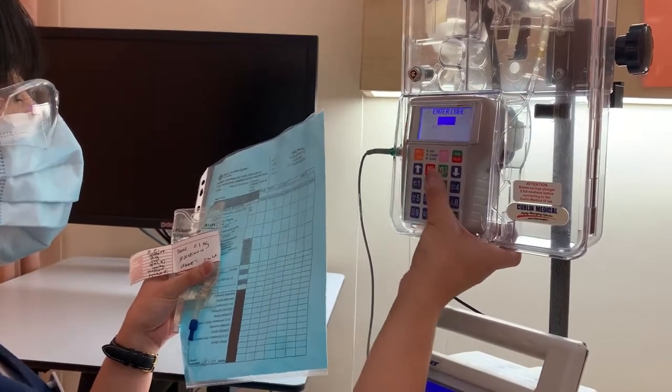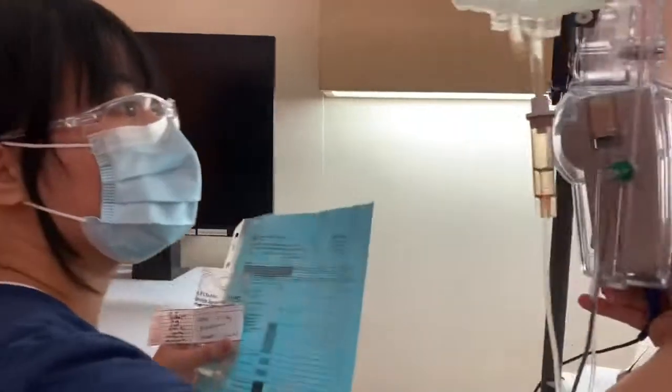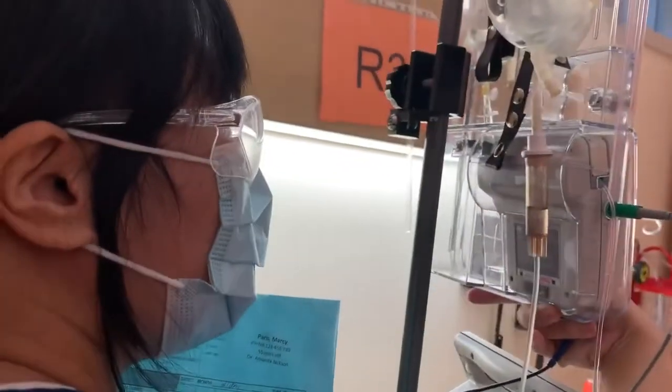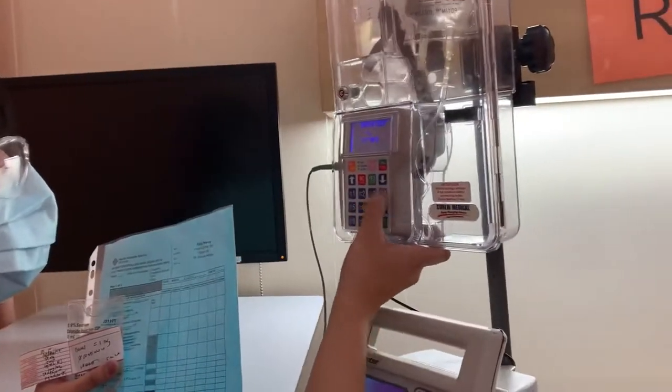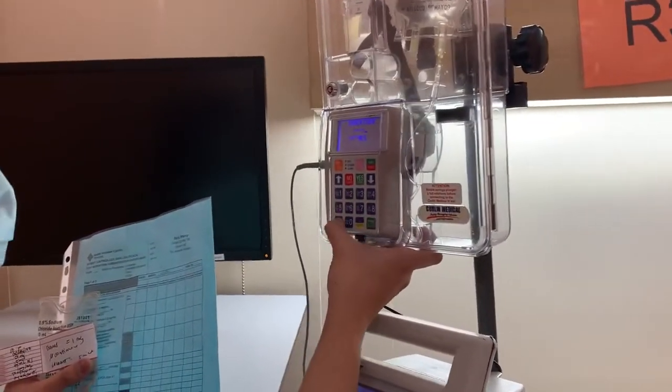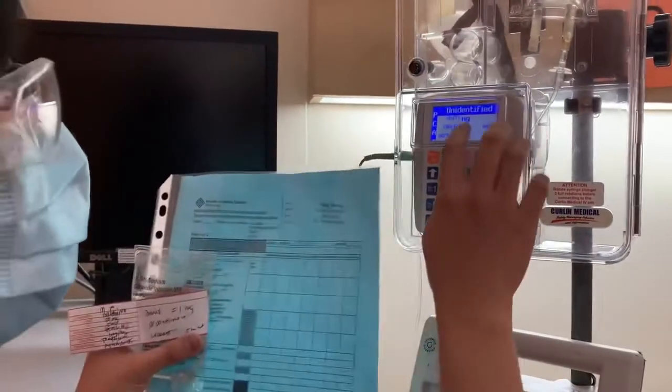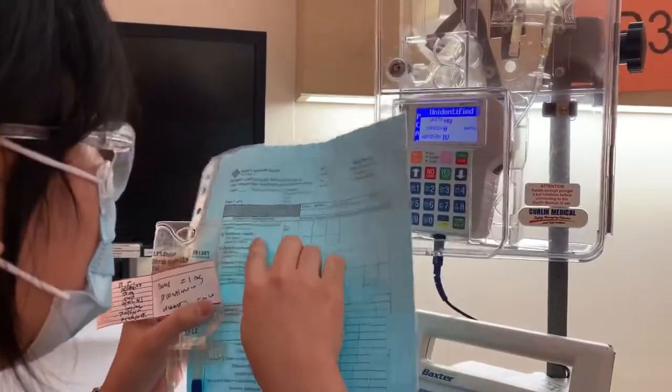Okay, so program, yes, and the code would just be at the back, so that would be 94629. It's just backwards. 94629, and there we go. So we made sure that the unit is correct. It's milligrams. It's milligrams in here as well.